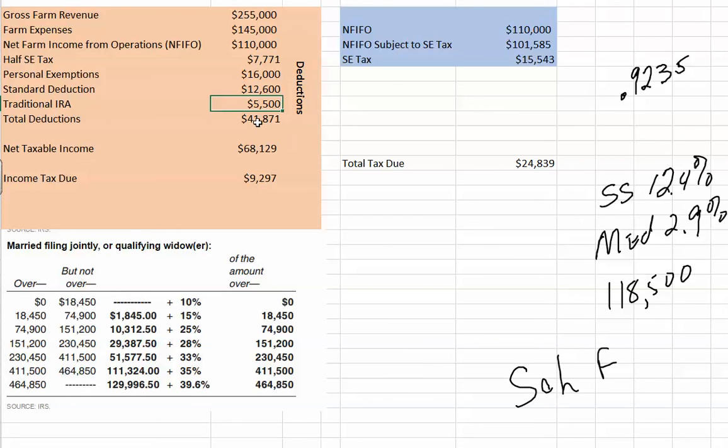Okay. Now this 41,871 is a sum of these four deductions right here. Okay? So those four deductions sum to 41,871. Now you subtract the 41,871 from the net farm income from operations, okay? And that gives you something called net taxable income. Now what that means is that's how much income you have to pay income tax on.